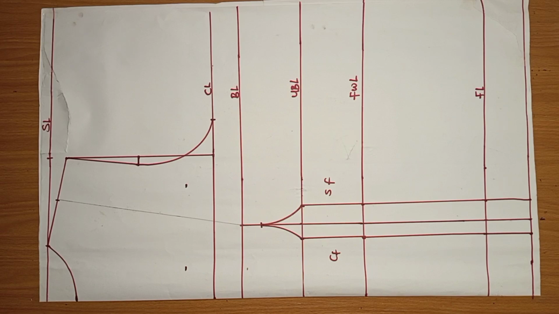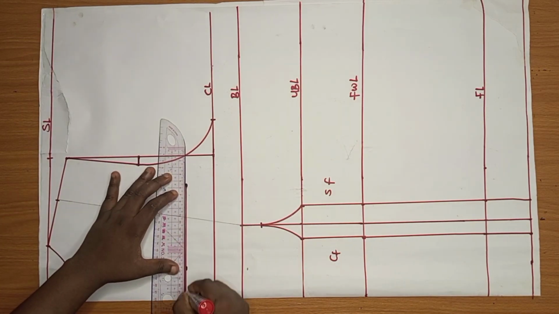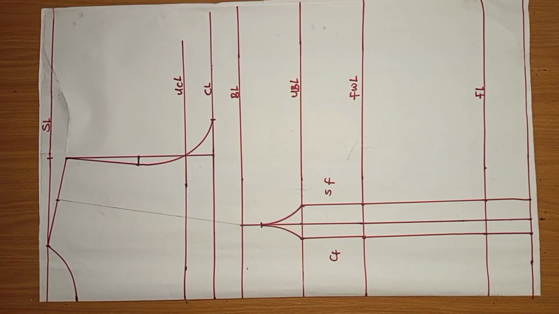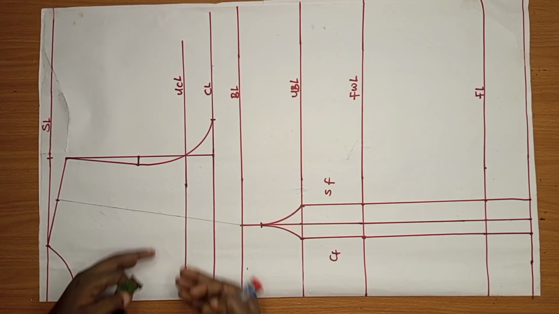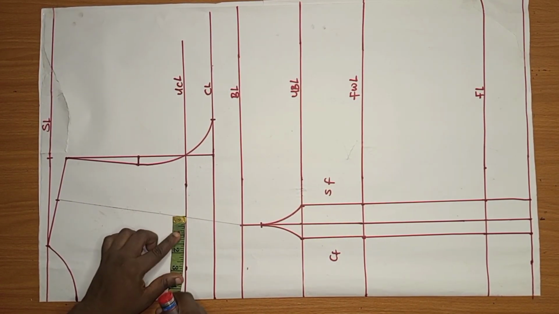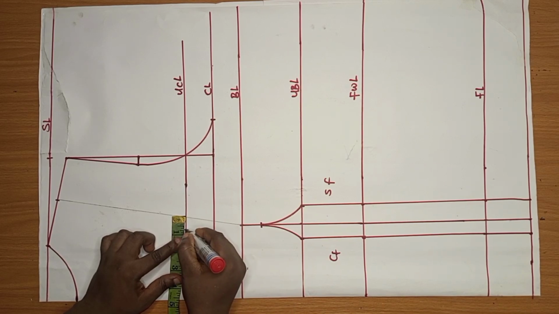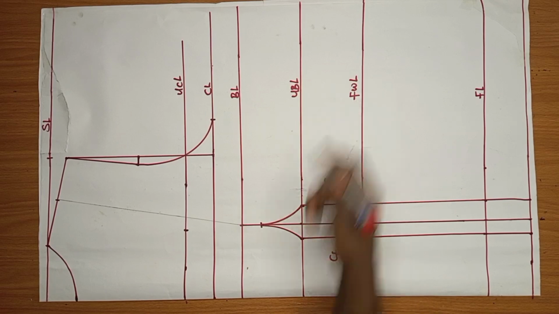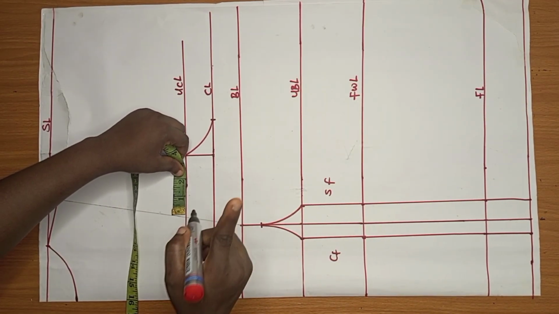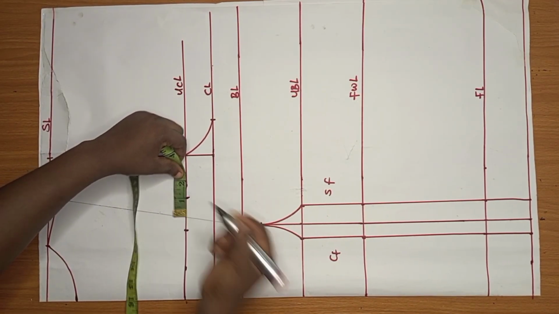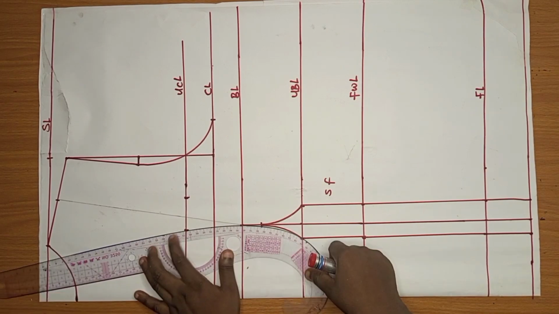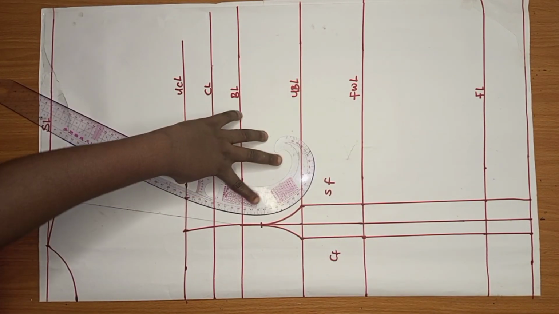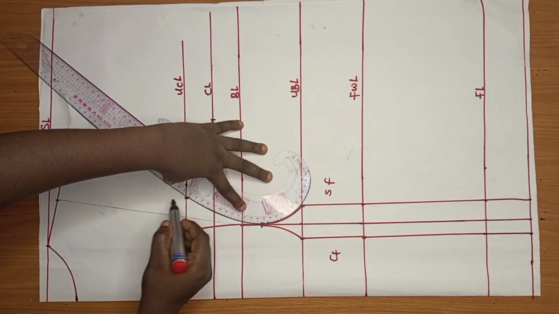So I'll go ahead now and rule a straight line on that point that I have here, and I'm going to label this line my upper chest line. After doing that, from the center front here on the upper chest line, I'll make use of 0.75. Then for the side front, I'll make use of 1 inch. If you're a busty person, just make use of the same 1 inch for that particular area, okay? Now I will go ahead and connect the points like so. Now this has formed my bustier cup.